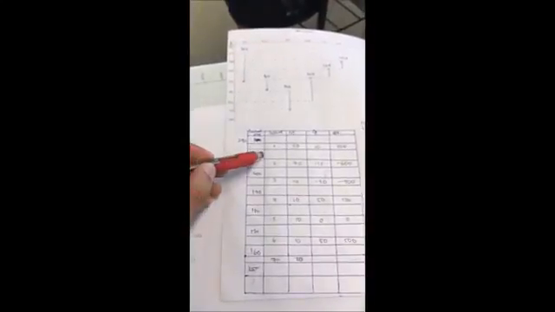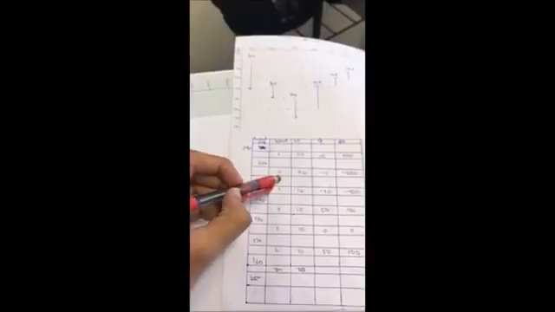So 500, and then when we're moving from interval 1 to 2, you need to minus 600 kilowatt. When that happens, you have a deficit of negative 100 kilowatt.